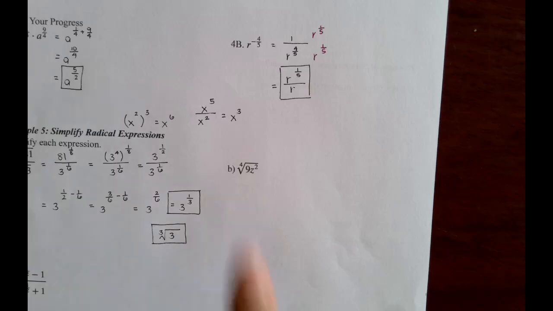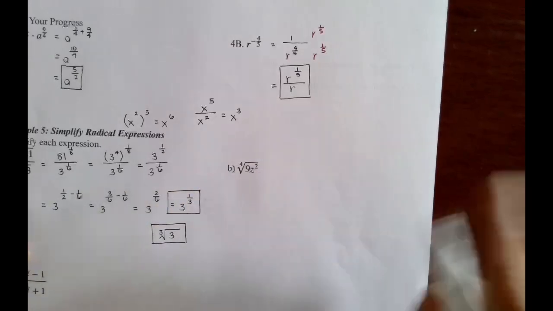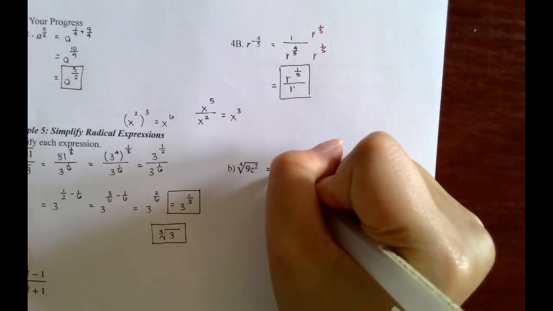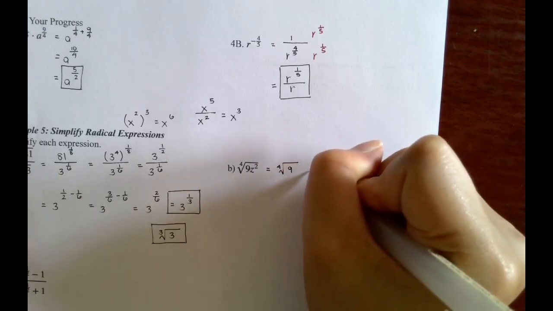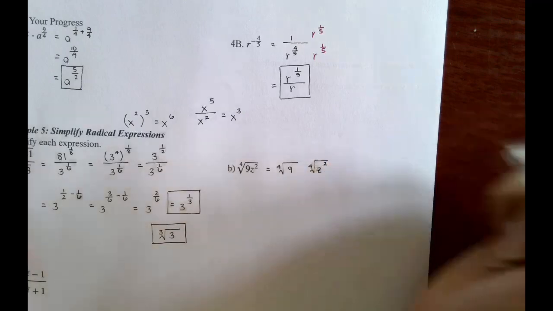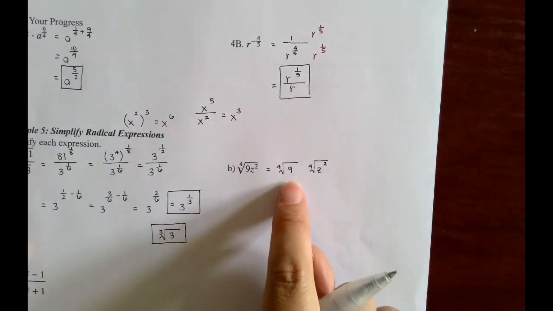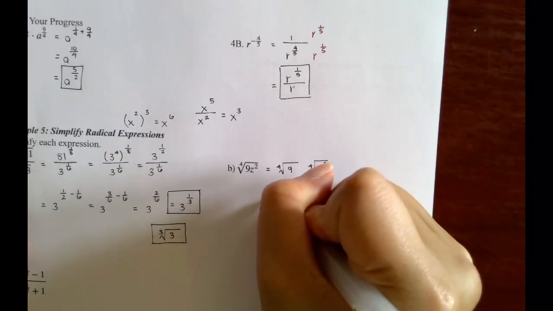Okay. So here I have 9, 4th root of 9z squared. So first thing I'm going to do is I'm going to just separate them. Right. I can rewrite 9 into powers. Right? So this can be 3 squared.